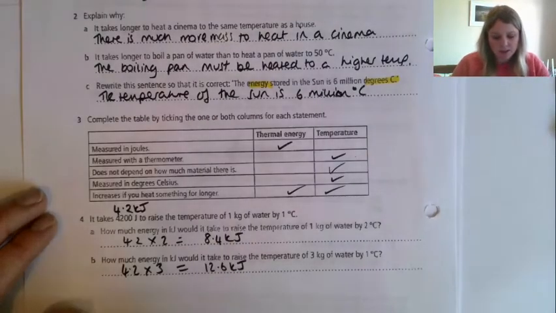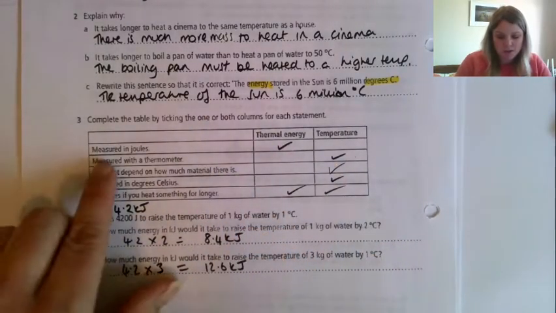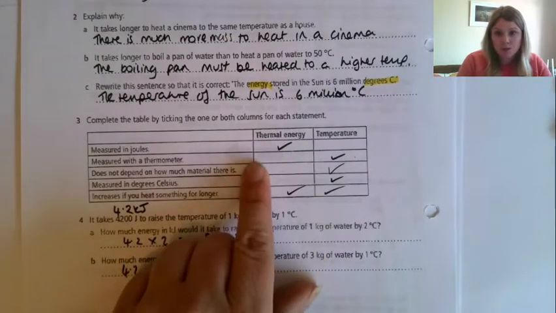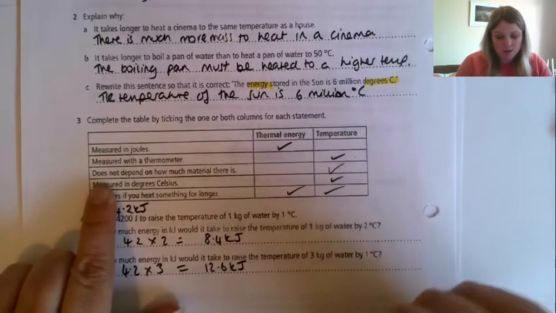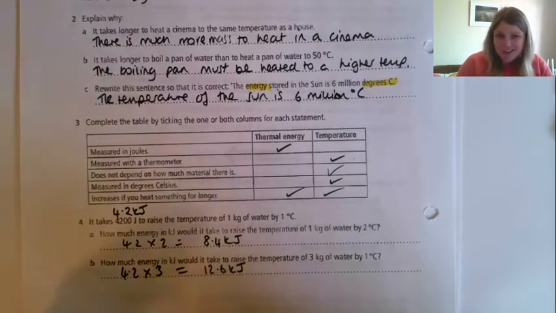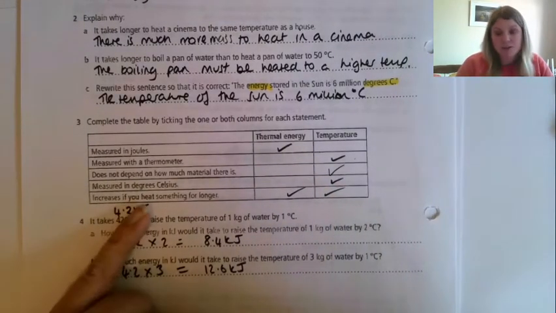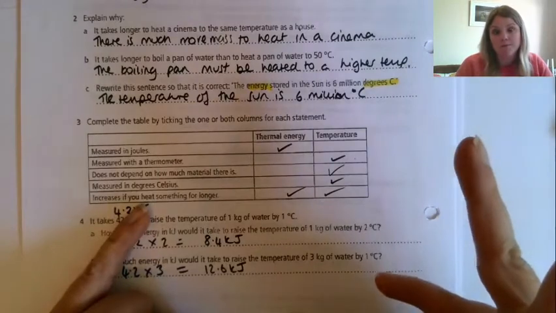Okay, question 3 was picking which one of these that the statement applied to. So measured in joules is energy, measured with a thermometer, temperature. Doesn't depend on how much material there is, temperature, but I think this is a wee bit of a funny one, it depends how you read it. Measured in degrees Celsius, temperature, and increases if you heat something for longer, both of them.